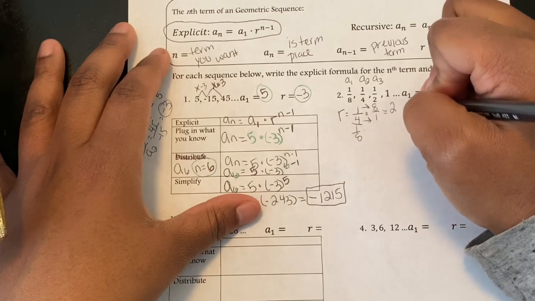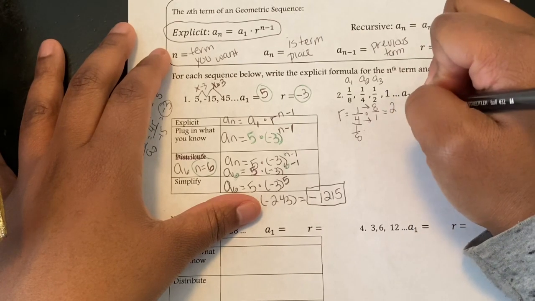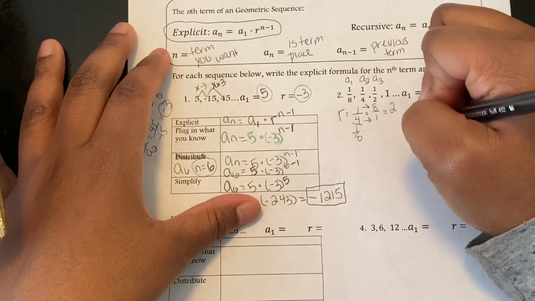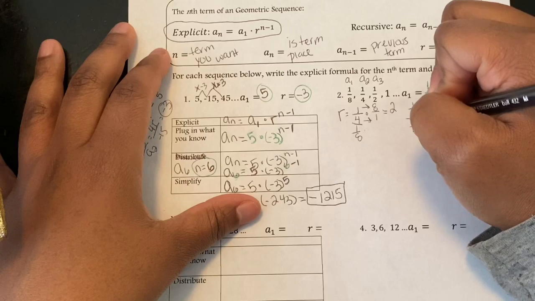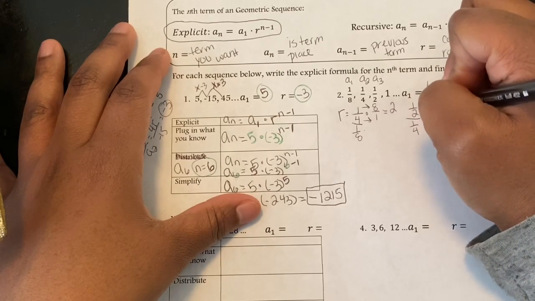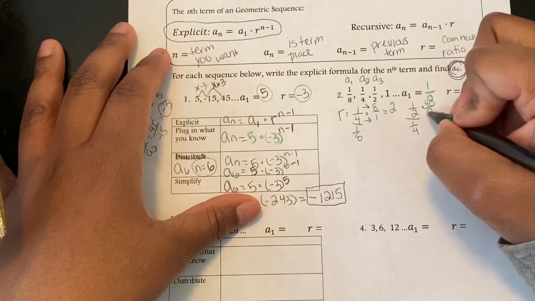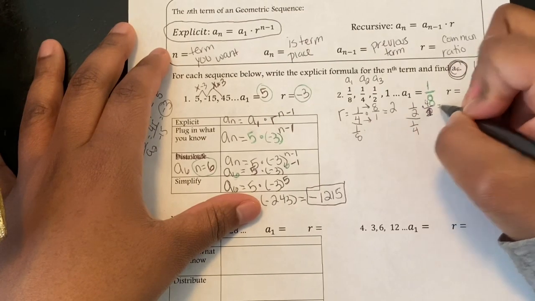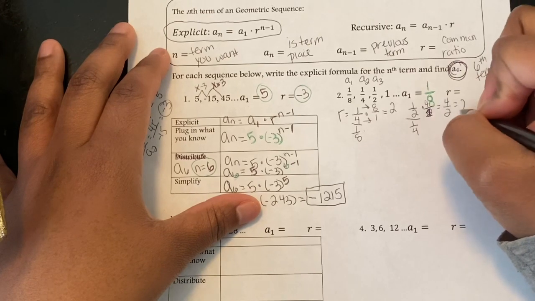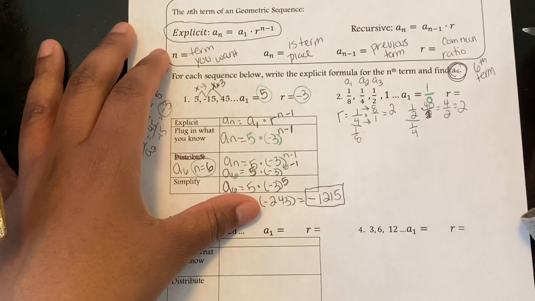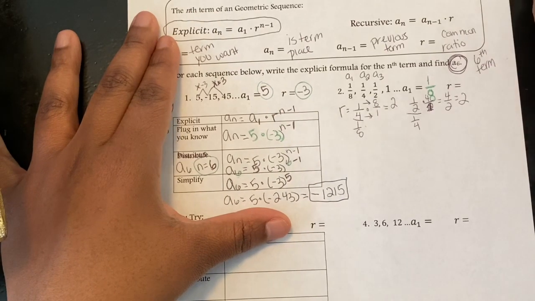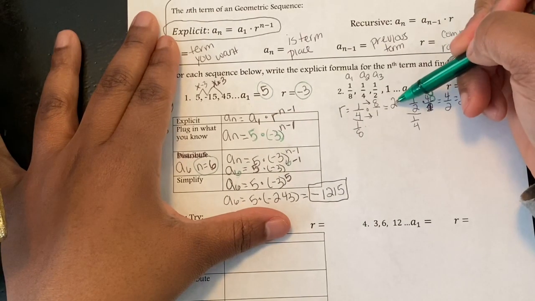Then I'm going to take my a sub 3, which is 1/2, and divide it by a sub 2, which is 1/4, which means I'm going to flip this bottom number and make it 4/1. That gives me 4 over 2, which is 2. So that means that my common ratio, as you can see, is 2.